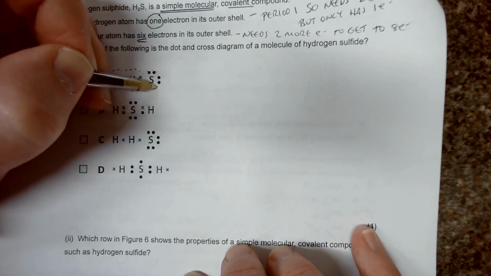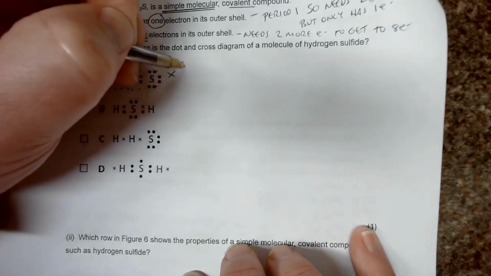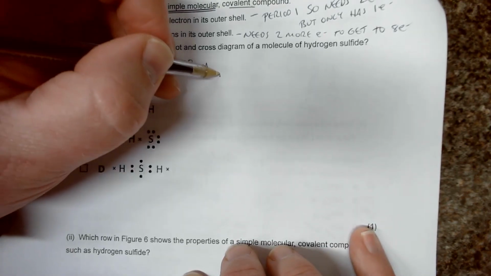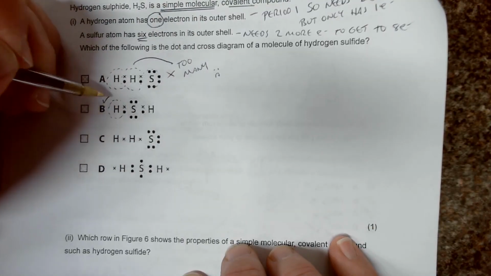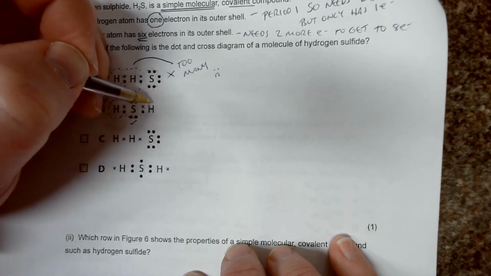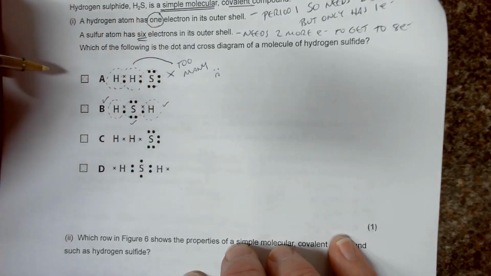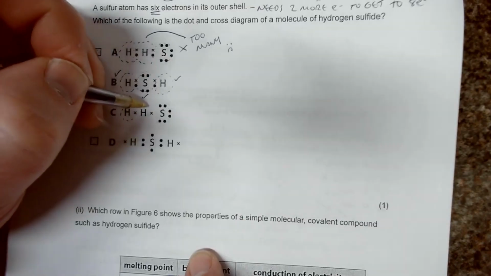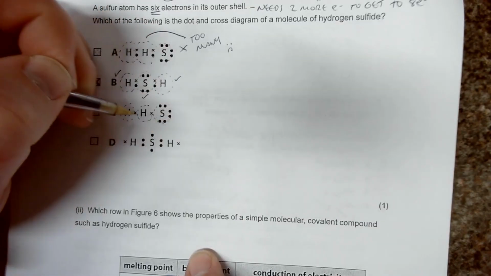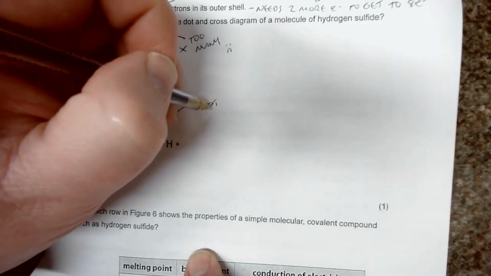So this first one is wrong, because the hydrogen on the left is fine, but the one in the middle has got 4 electrons, and it only wanted 2. This one has got 6 and 2 and 6. Oh, it's that one. Let me show you why this one's wrong. Complete that one, not enough. That one's fine. That one's not enough. So those two haven't got enough electrons in their outer shell.